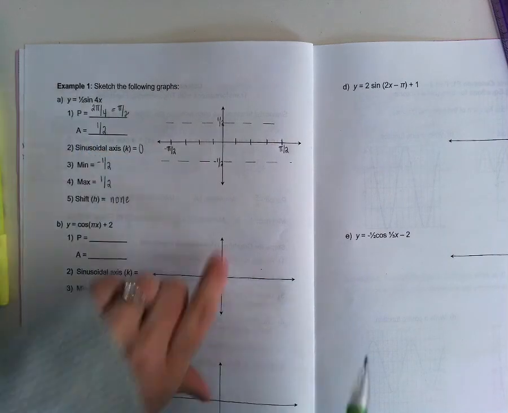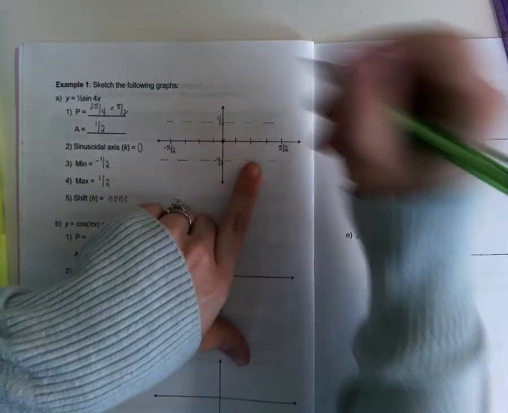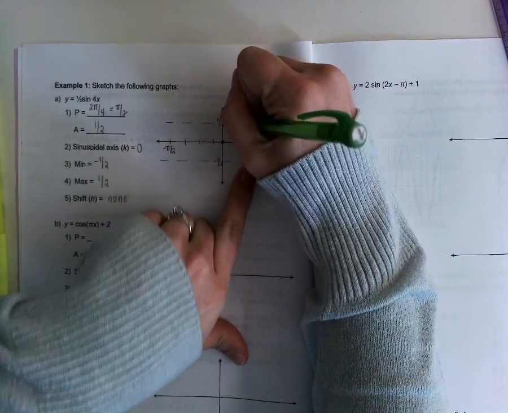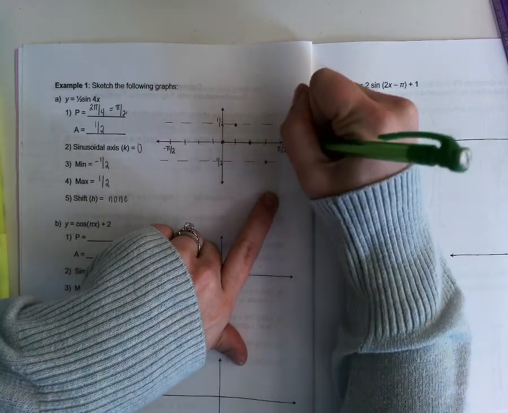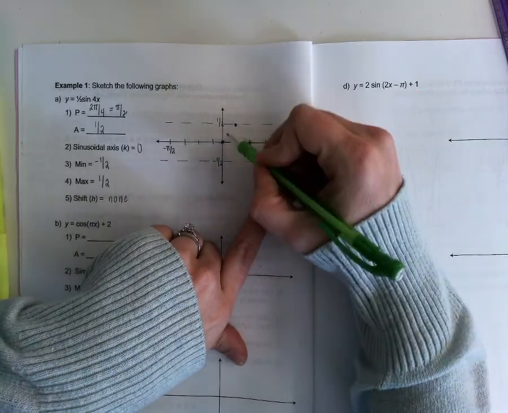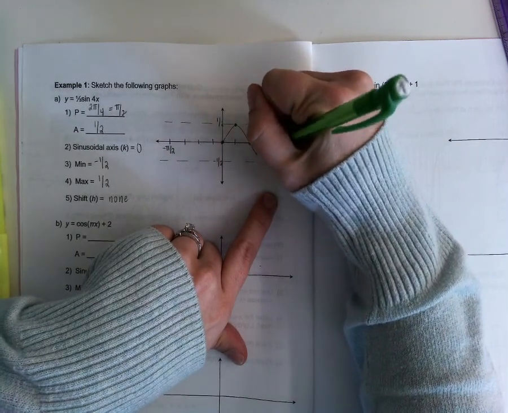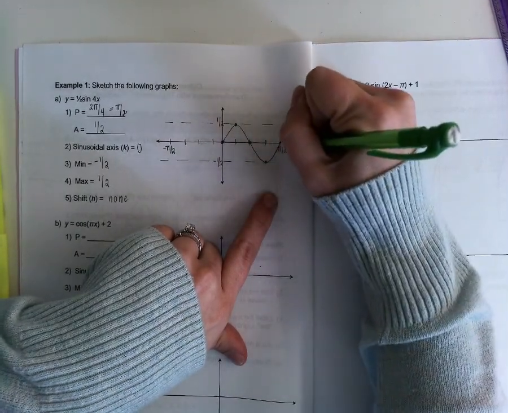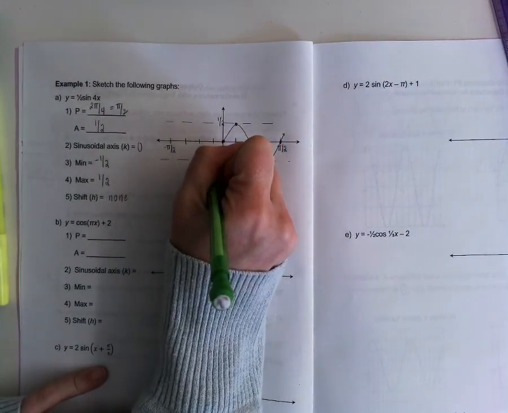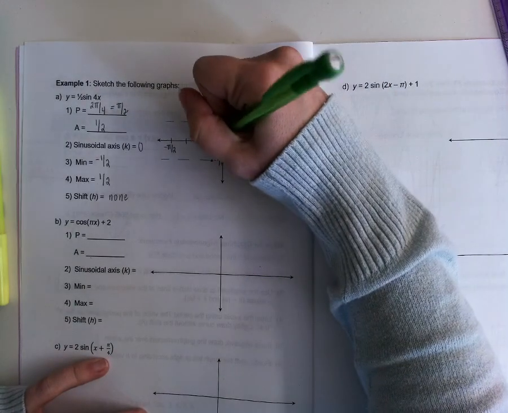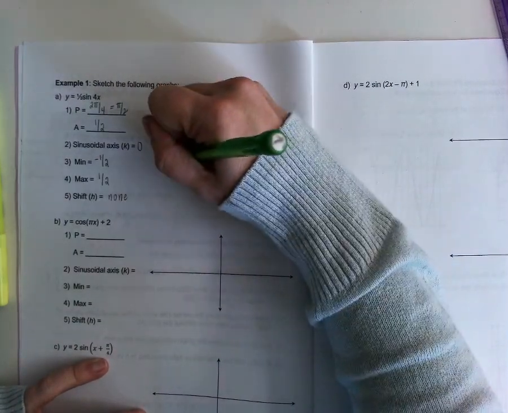So I've got the sine graph, meaning I'm starting at the middle, going up to the top, to the middle, down to the minimum, and back to the middle. So this wave is going to look like this. And same thing on the other side. So down and then up to the middle and to the bottom.